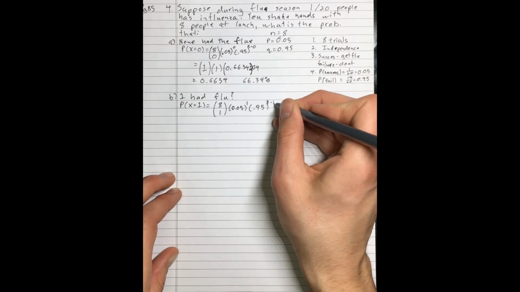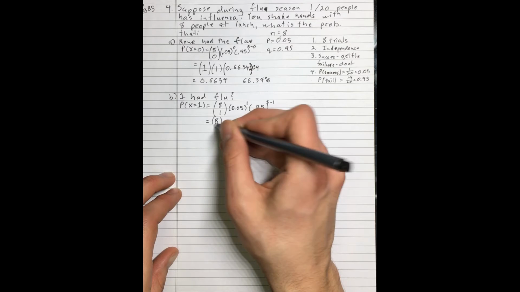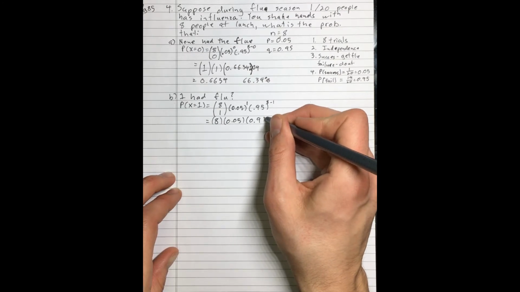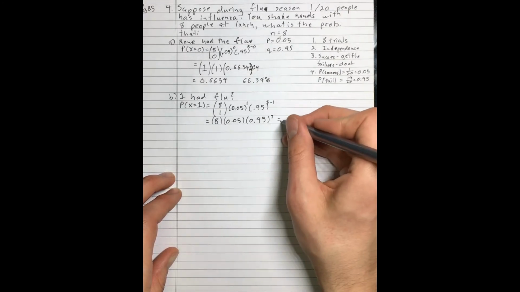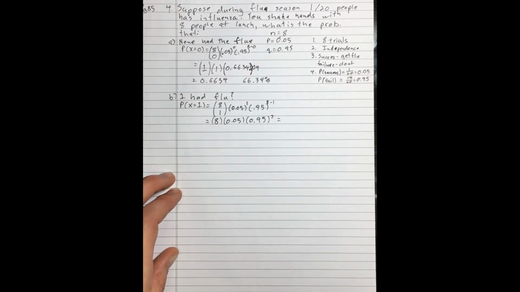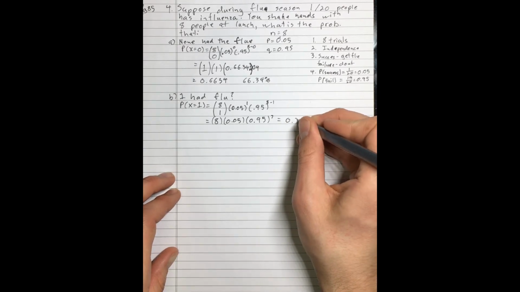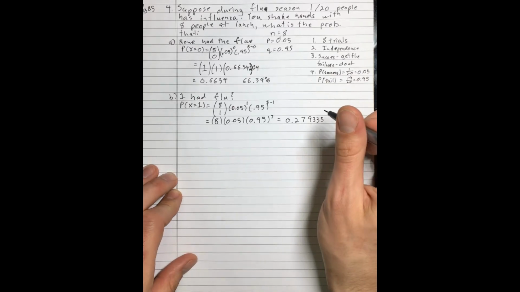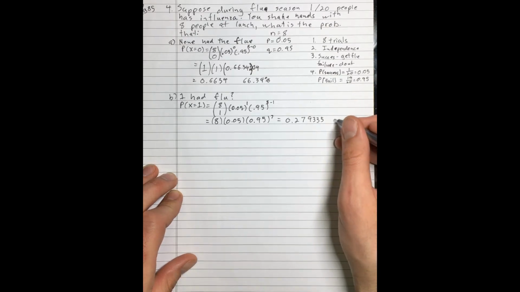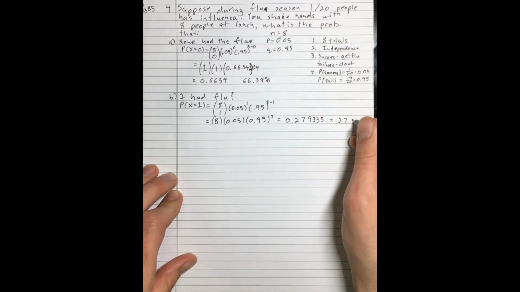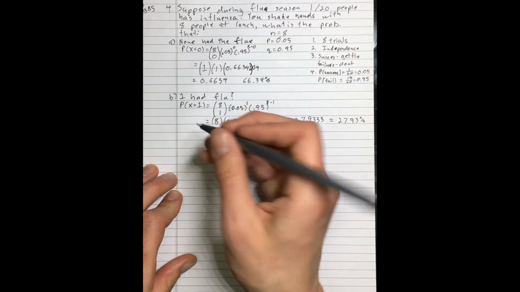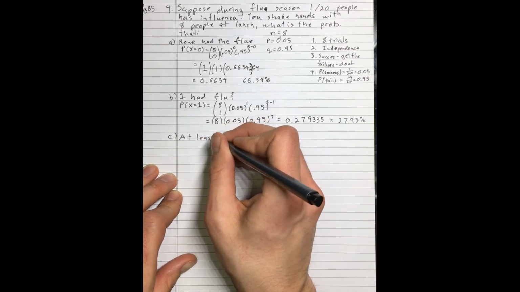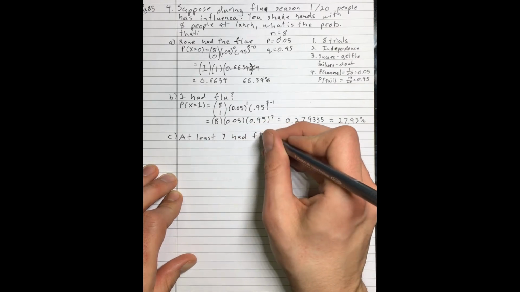This is 8 times 0.05 times 0.95 to the power of 7, and when you work it all out, you get 0.279335, including lots of decimal places until the end. In other words, approximately 27.93%.